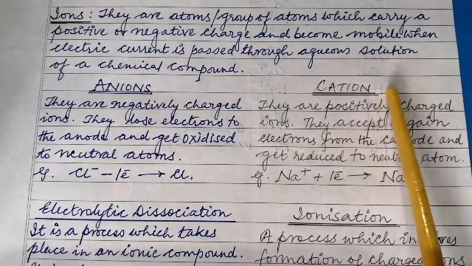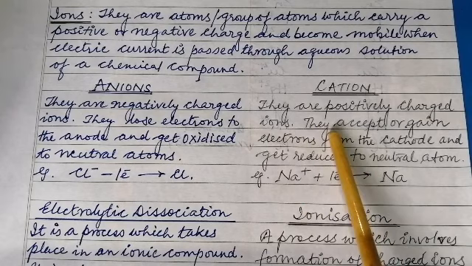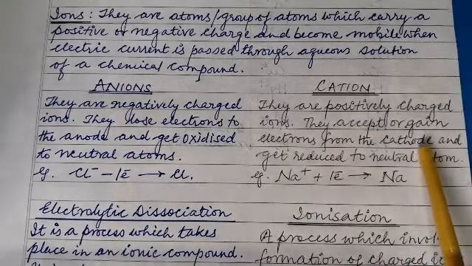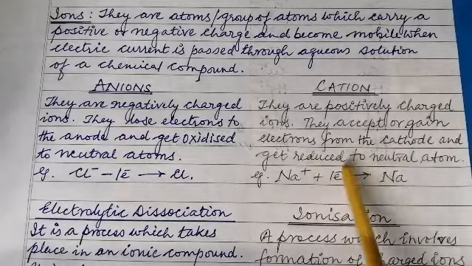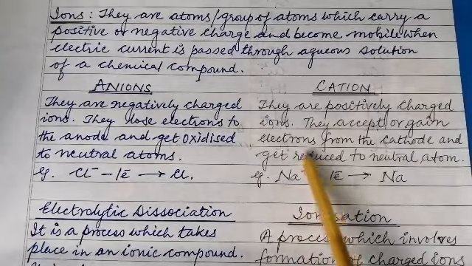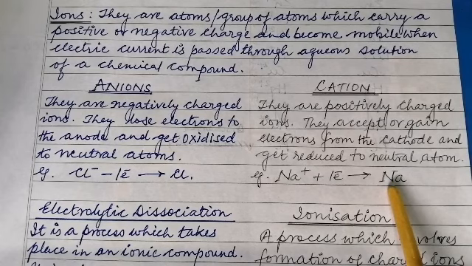Now, cations are positively charged ions. They accept or gain electrons from the cathode and get reduced to a neutral atom. For example, sodium ion, which is a cation, gains one electron and it becomes a sodium atom, which is a neutral atom.